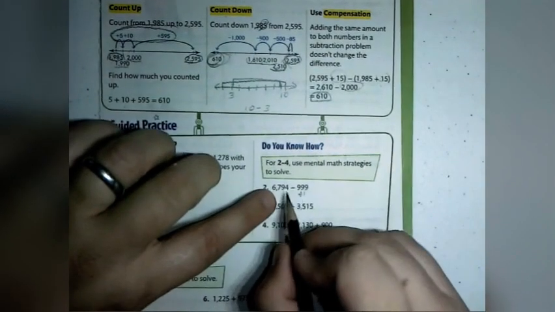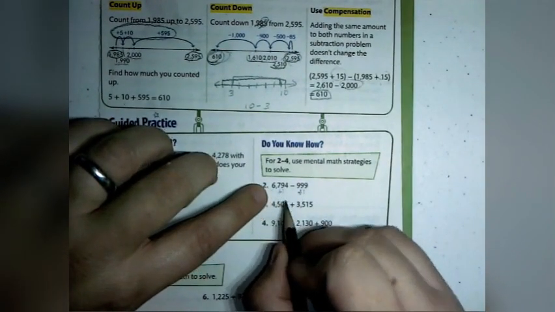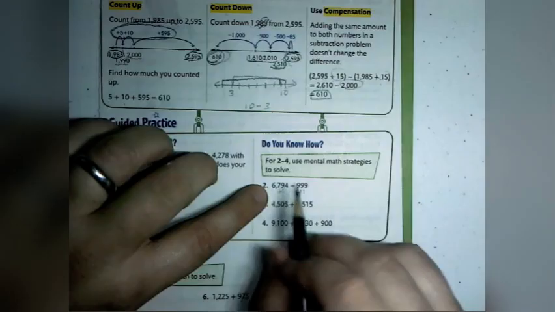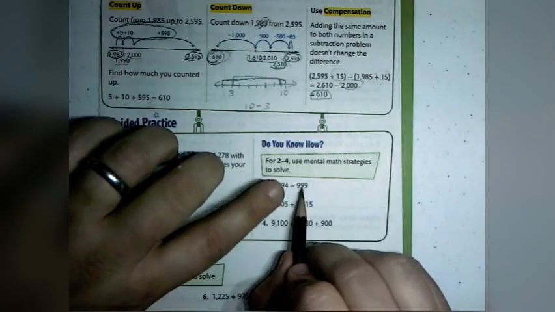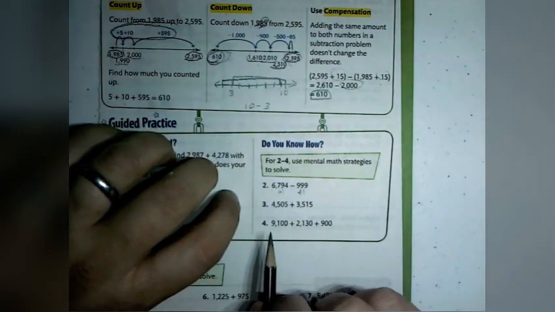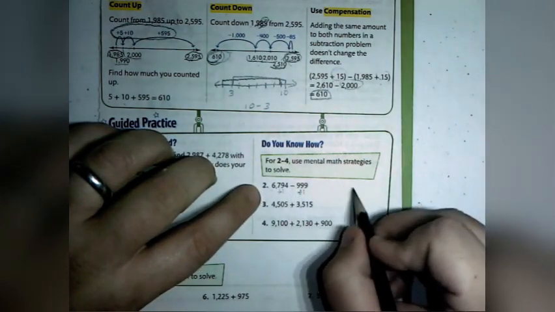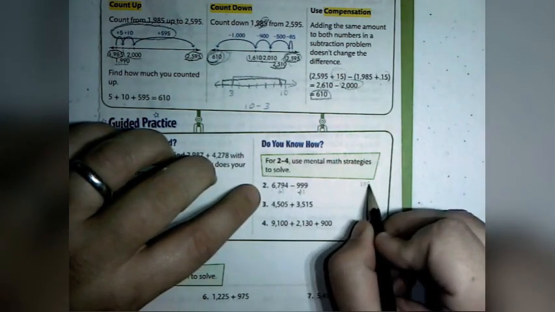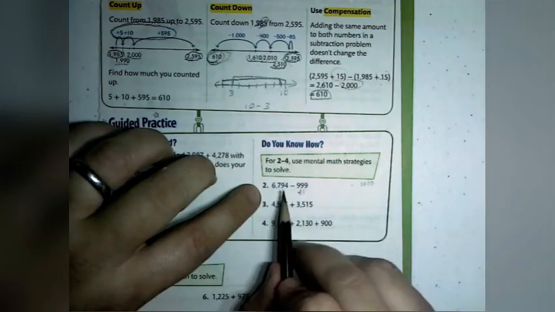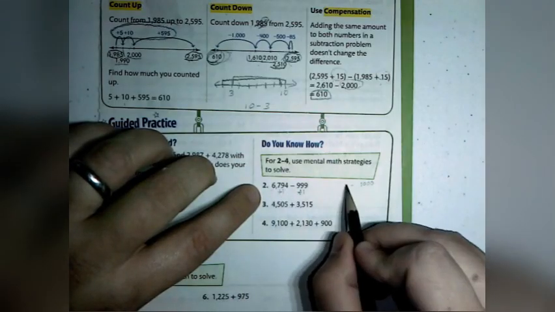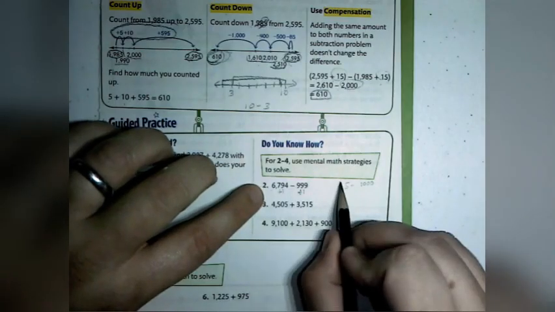Well, if I do the same thing, I'm going to come over here and I'm going to add 1 on this side as well. Compensation tells me whatever I do, I have to do it to both of them. Okay? So if I add that, all right, now I've got 1,000. And what am I subtracting? Well, what's 4 plus 1 is 5. And then all my other numbers stay the same.